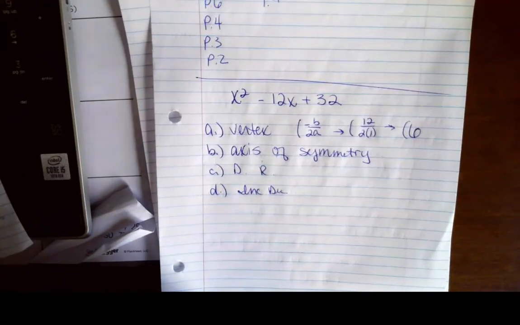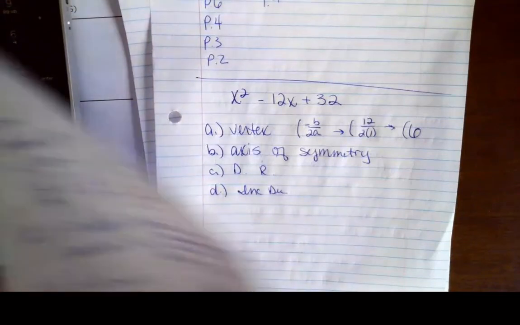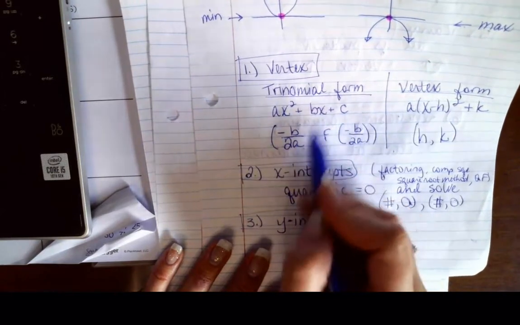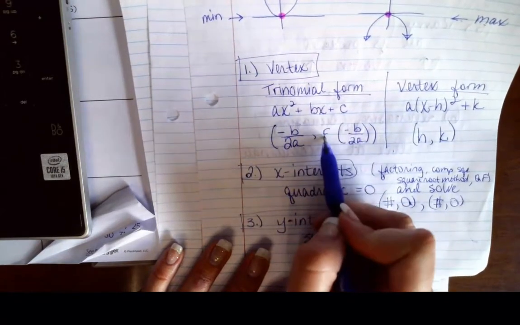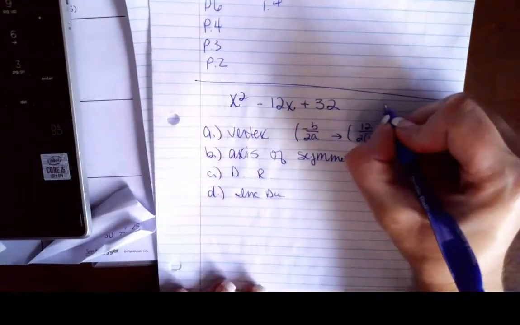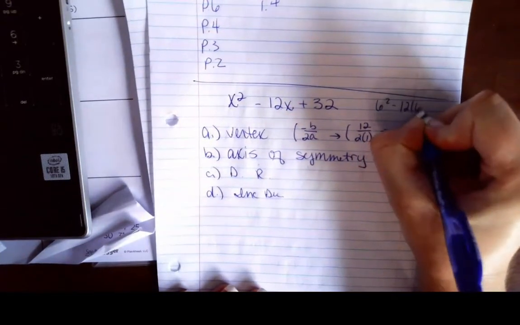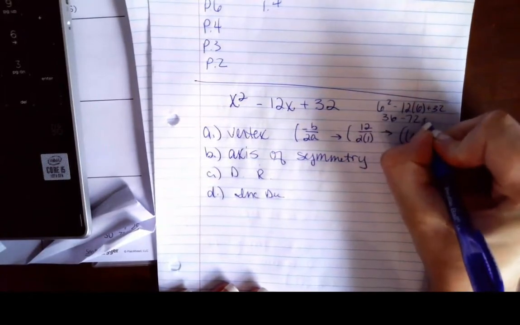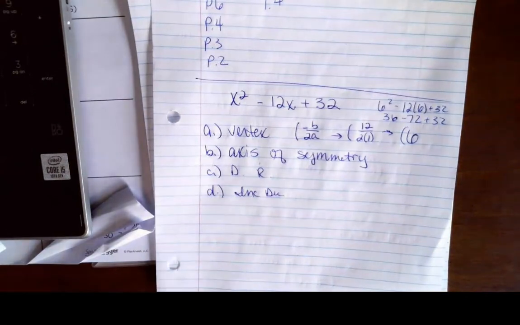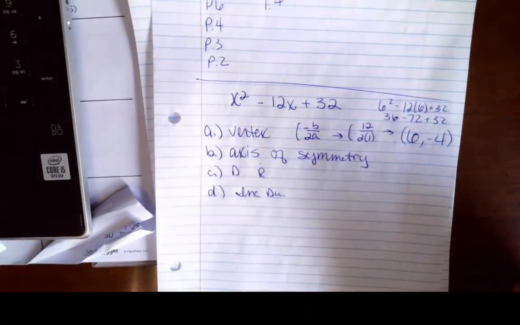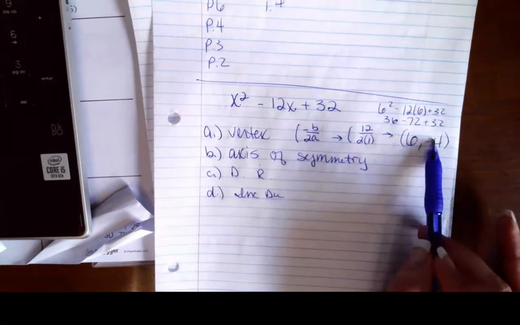Okay, so I just found out that the x coordinate of my vertex is 6. So now I need to know what the y coordinate of my vertex is. If you ever want to know y, shove it into the original function. So I'm going to take what I just found and evaluate it in the original function. So I get 6 squared minus 12 times 6 plus 32. So I get 36 minus 72 plus 32. And so 36 minus 72 is negative 36. Negative 36 plus 32 is negative 4. So I find out that my vertex is at 6, negative 4.